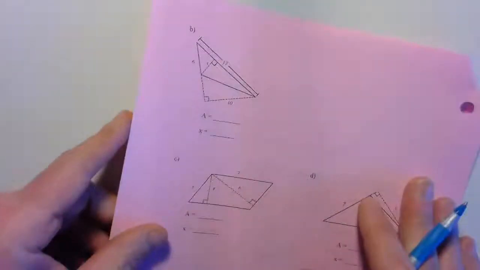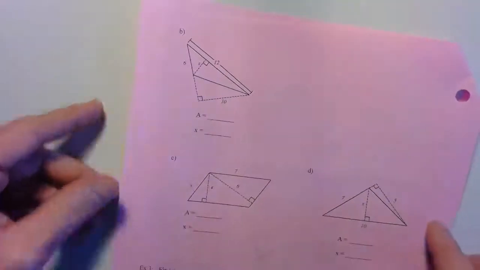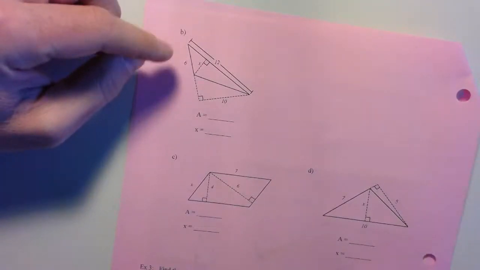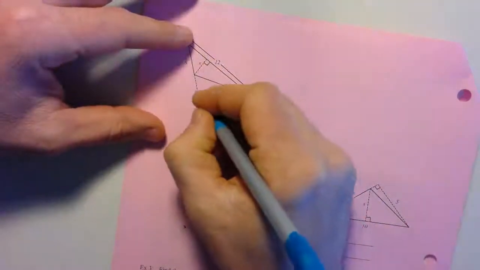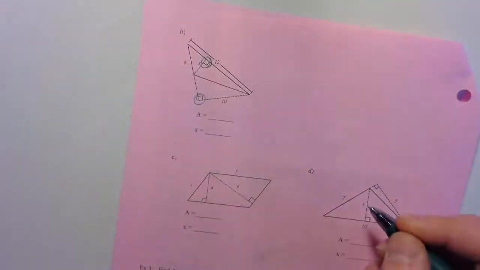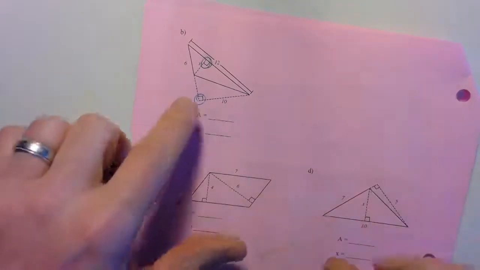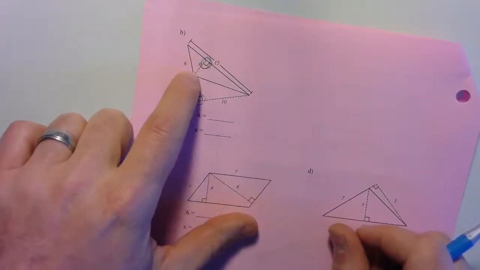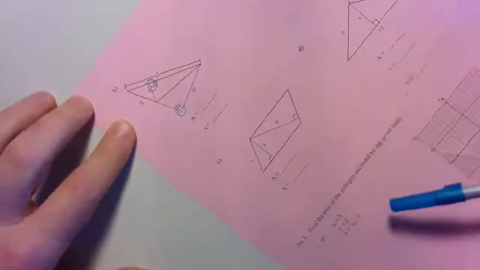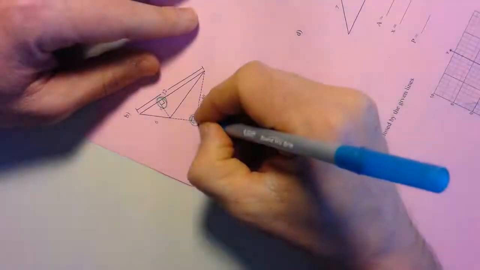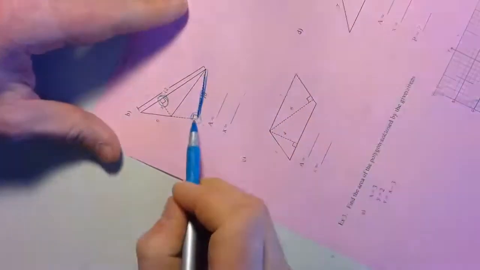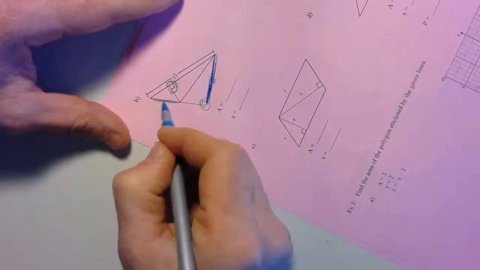Okay, so let's look at B here. If I'm looking at B, I have two right angles, and so here's one right angle, and here's the other. I'm going to circle my different colors. And I have to decide which combination to use first. Well, the green one has an x attached to it, so I don't want to use that one first. How about I use this bluish one? I have 10, so that must be my height. If I follow this across, my base is 6.